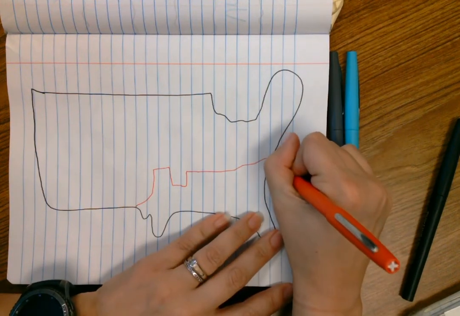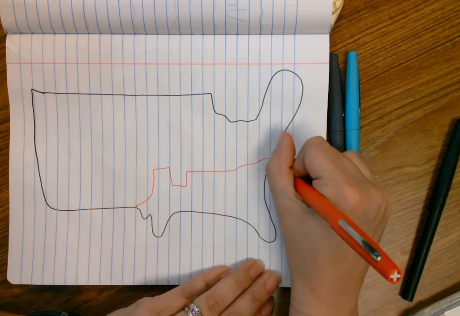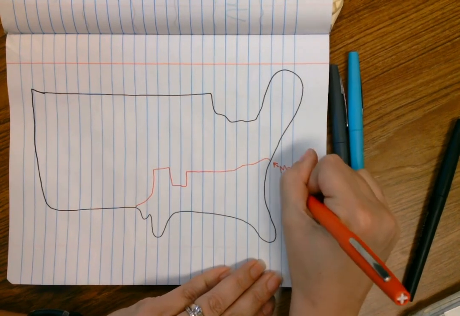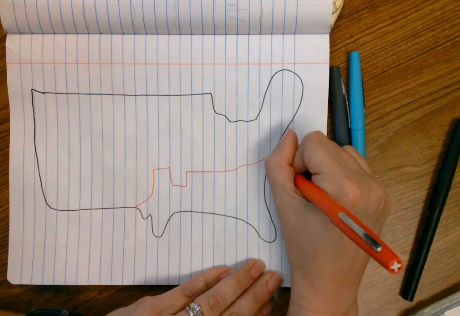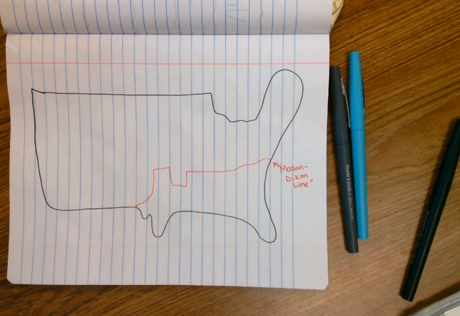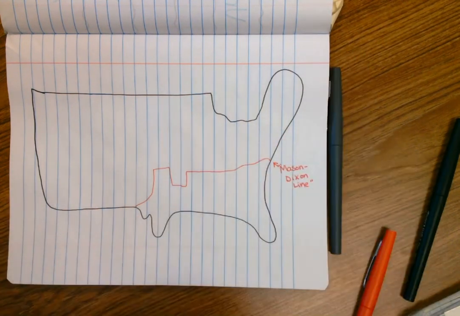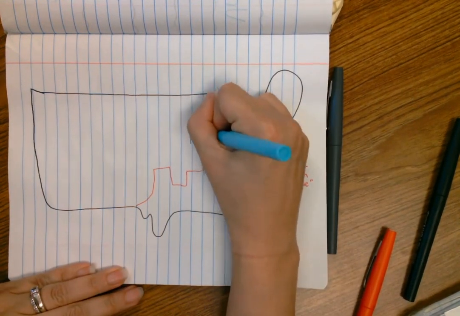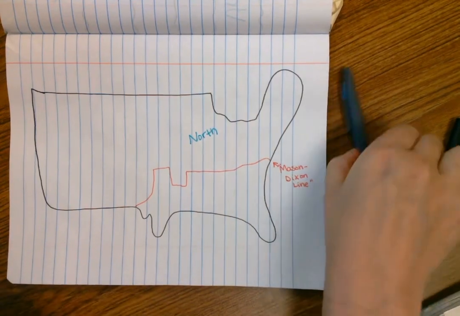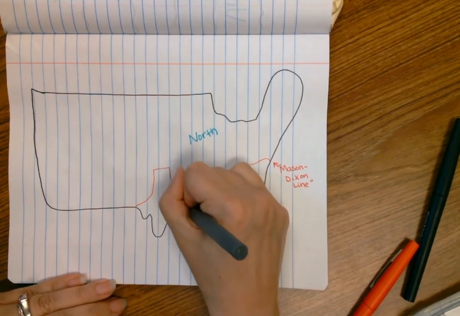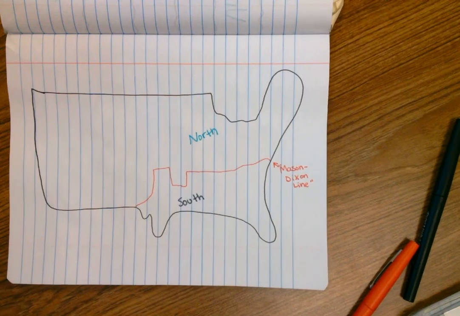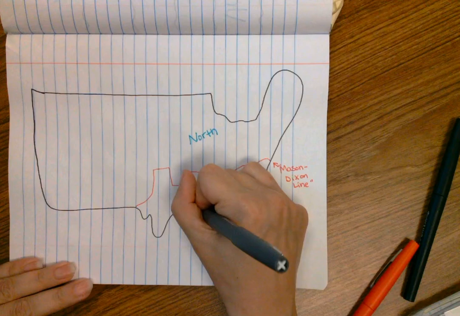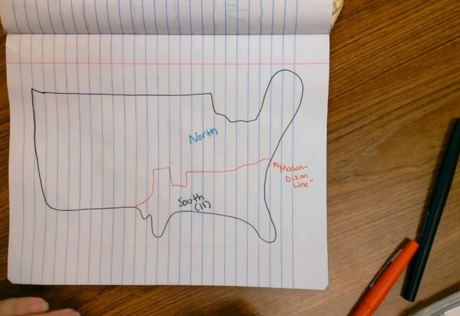This line right here is going to be referred to as the Mason-Dixon line. This is my separating line between the North and the South. And so I have my North up here, and I have my South down here. All right, in my South, I am going to have 11 Confederate States.